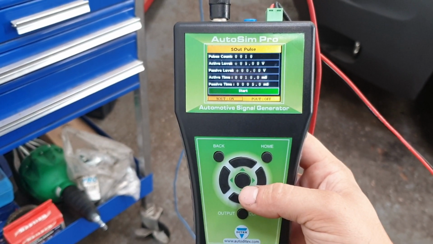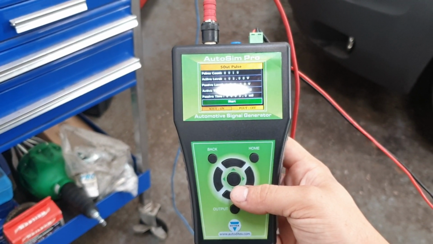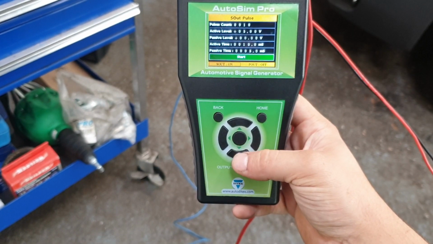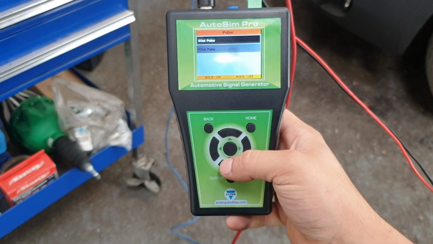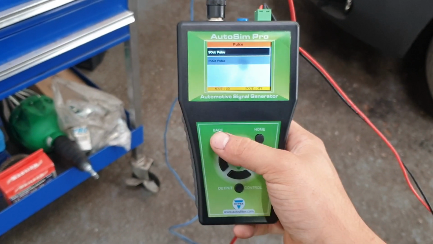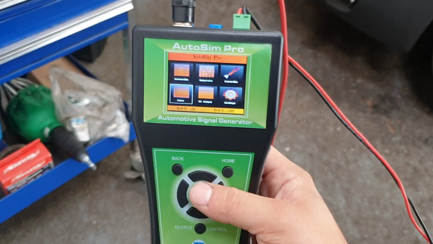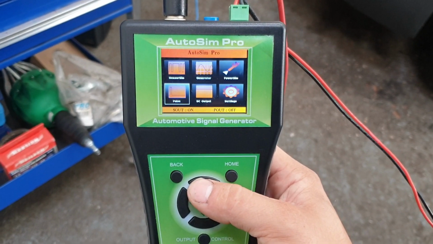But that's completely up to your mind, I suppose. It is literally amazing the amount of stuff that you can produce with this tool. We'll go back out of there. There's so many different variations you can do. And back out again.